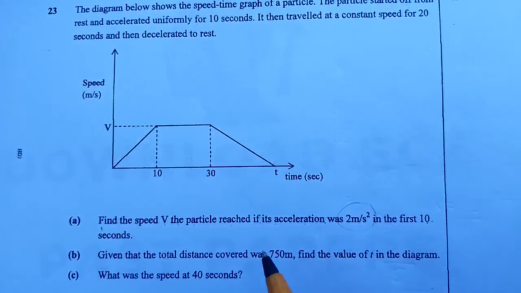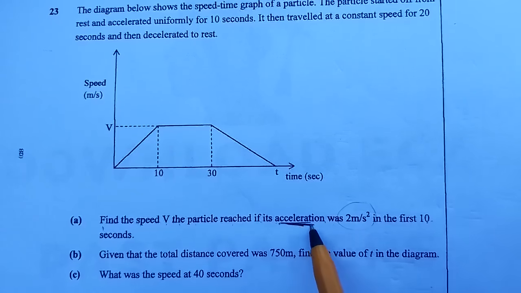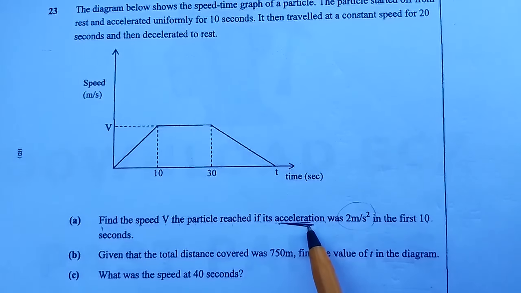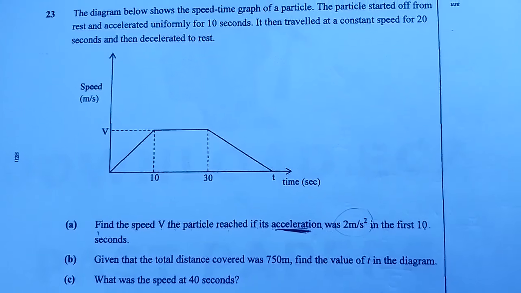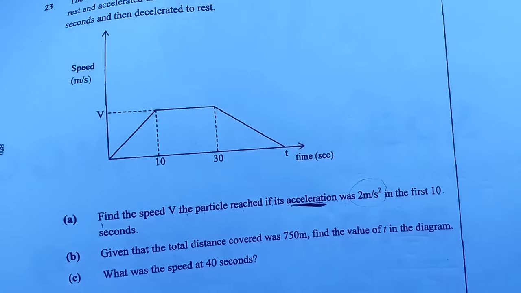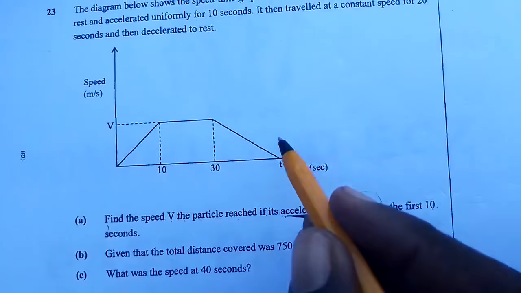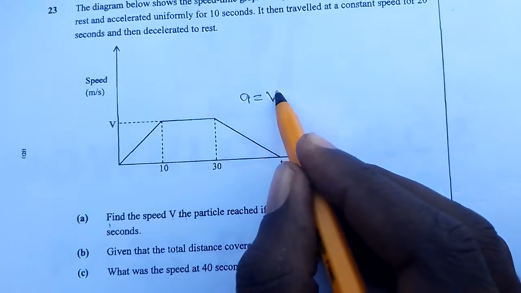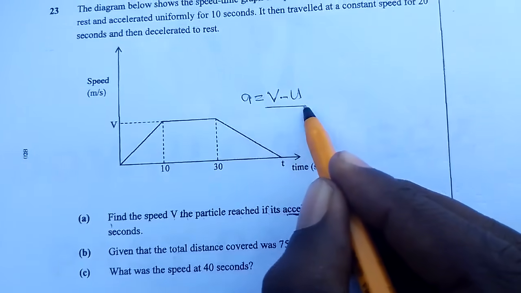What are you given? You are given acceleration. So we use the formula for acceleration. Acceleration is equal to final velocity minus initial over time.